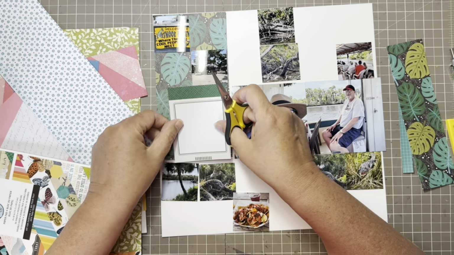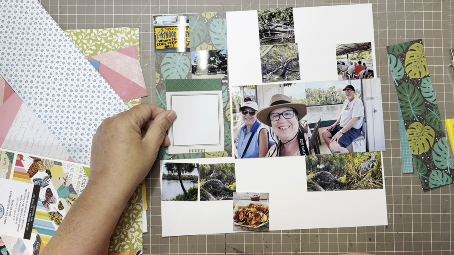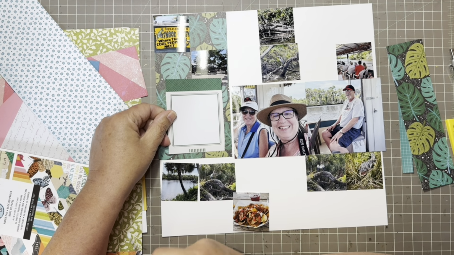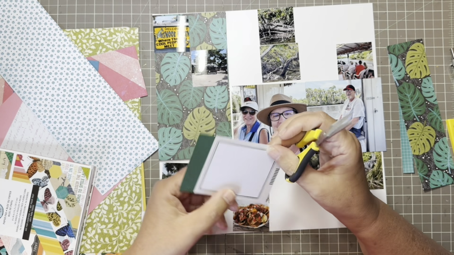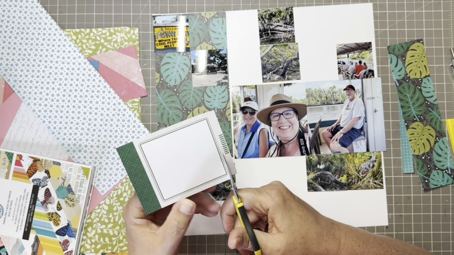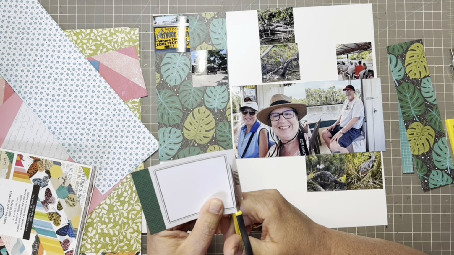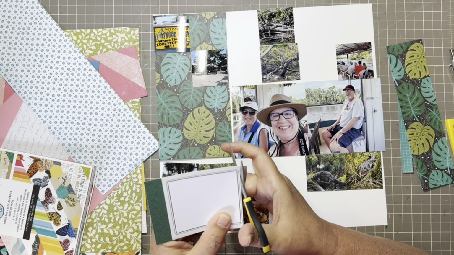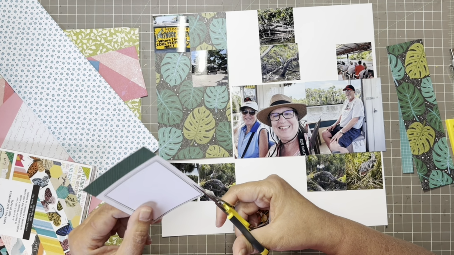So I have this. If I was to put that down as it was, it would go over the edge. But what I think I'm going to do is just cut around this green edge and leave a little bit of the cream. And that's going to bring it in and kind of give it that box.